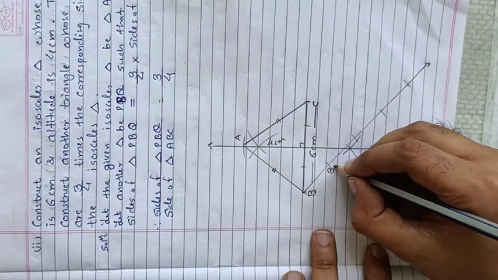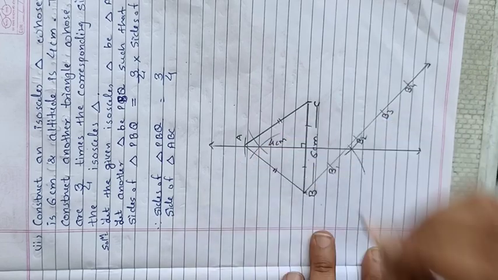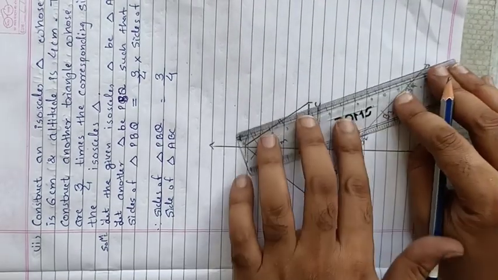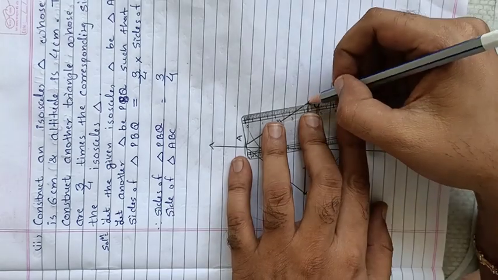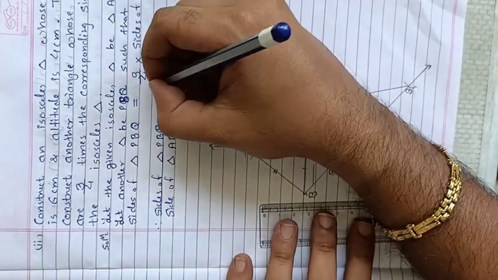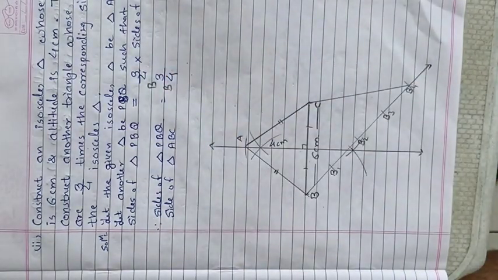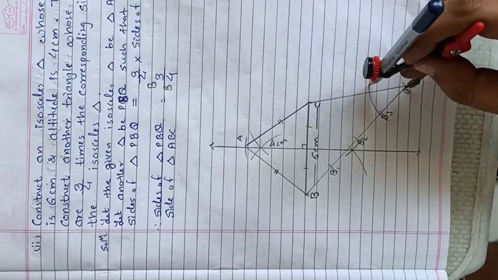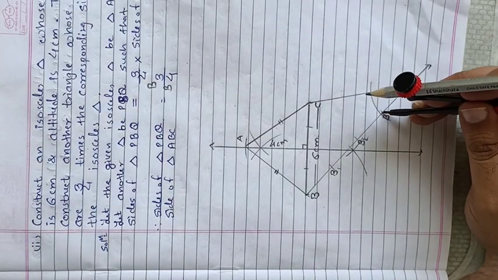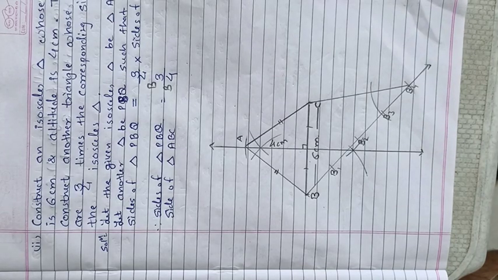It's B1, B2, B3 and B4. As we know triangle ABC is bigger one, we will connect C with B4. Here write B3 and B4. Now draw B3 congruent to B4. For that, an arc from B4 and the same arc from B3.